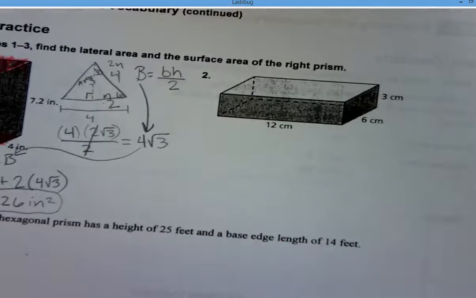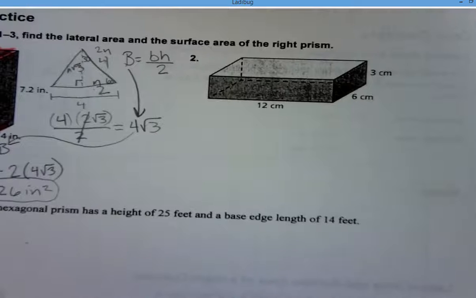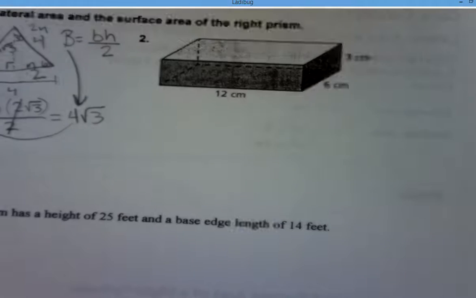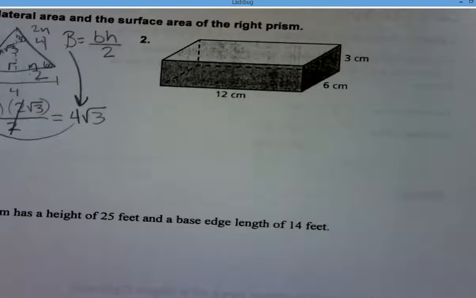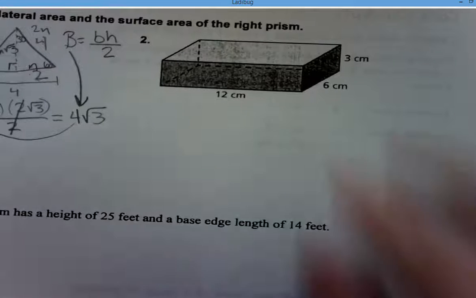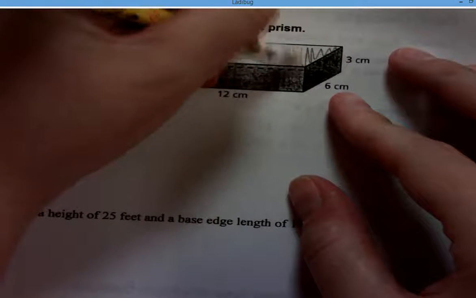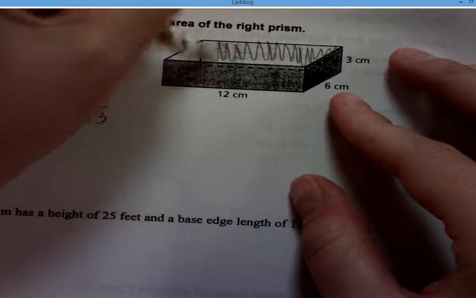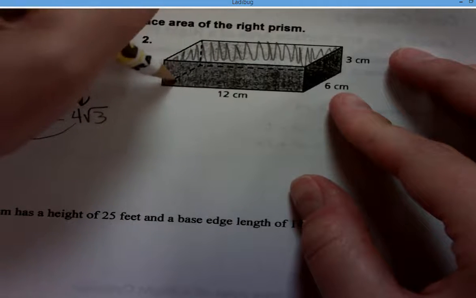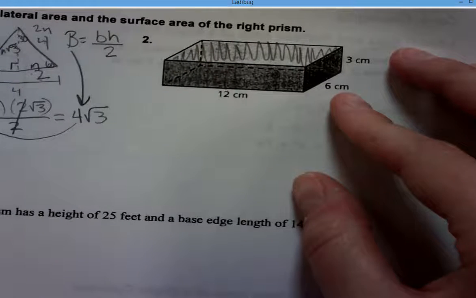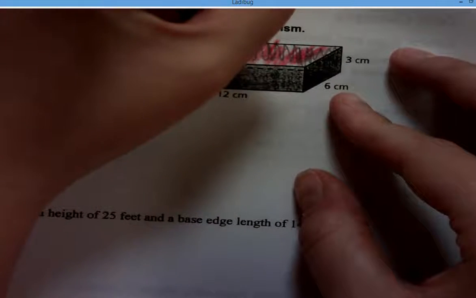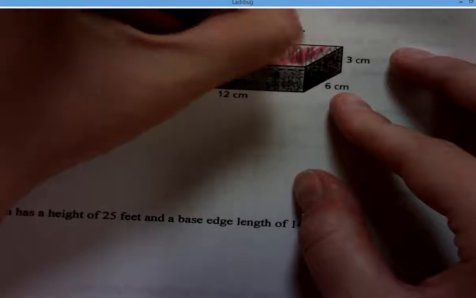Let's move on. Number 2, these are actually easier for the rectangular prisms. Here's the deal with these. Depending on which bases you choose, your lateral area is going to be different. On the homework, they will always choose the top and the bottom face of rectangular prisms as the bases. So, do you necessarily have to do this? No, but on the homework you do.